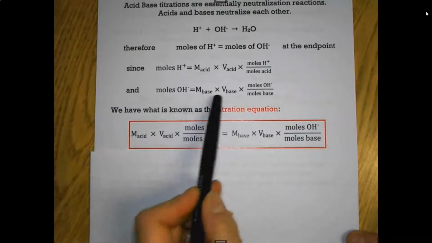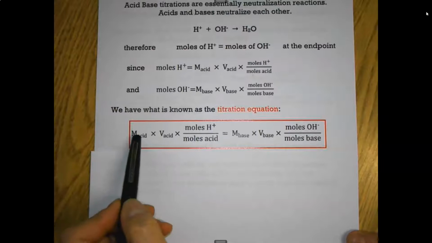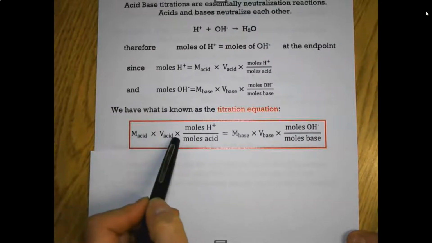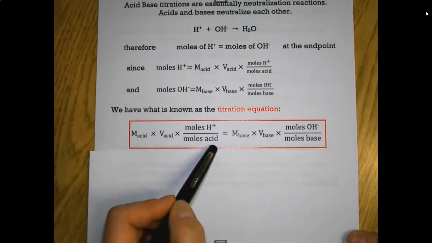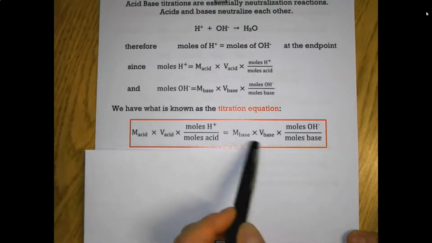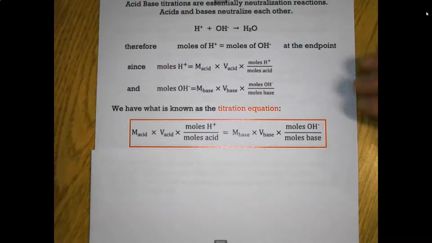So you set these two equations equal to each other, and you get the molarity of the acid times the volume of the acid times the mole ratio, gives me moles of H plus equals moles of OH minus. So this is the idea to what happens when you titrate. This is mathematically what has to be true.